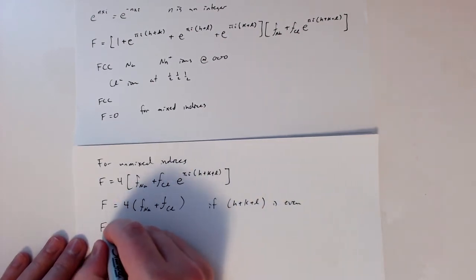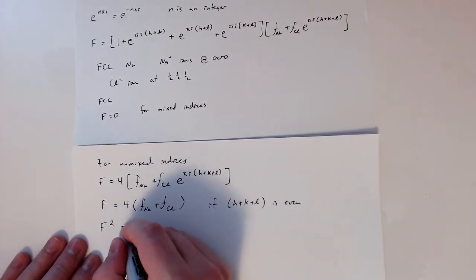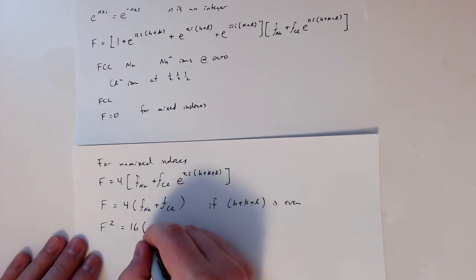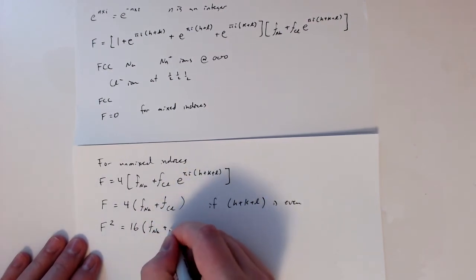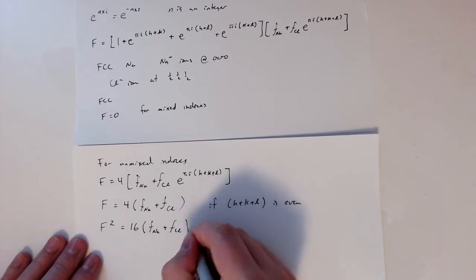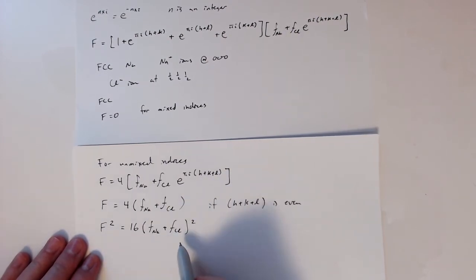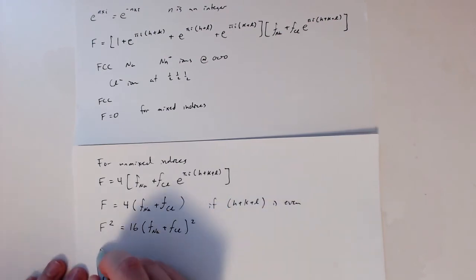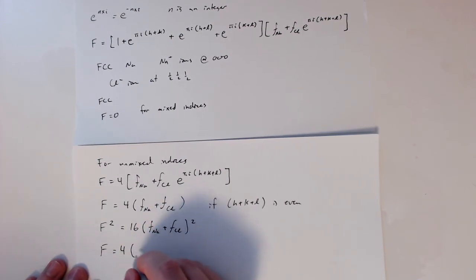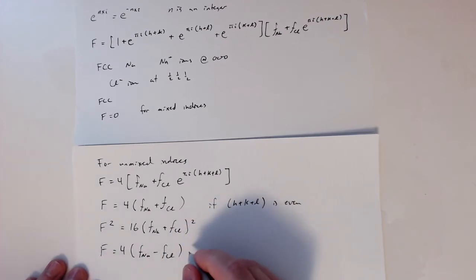And we'll often see this term squared, so I'll just go ahead and write that out. For some additional calculations later, you might use this F squared version. And then if the sum is odd, we'll have this form of the expression.